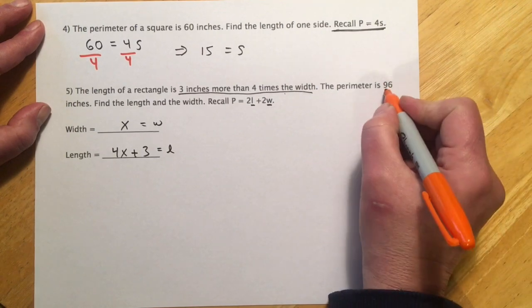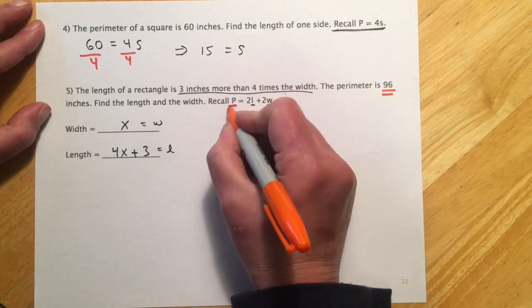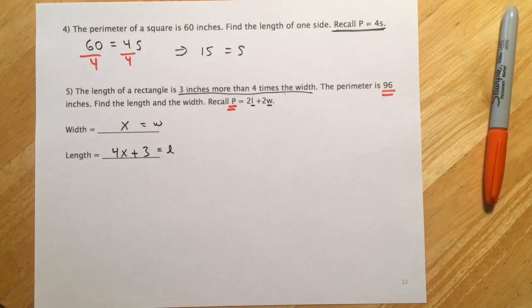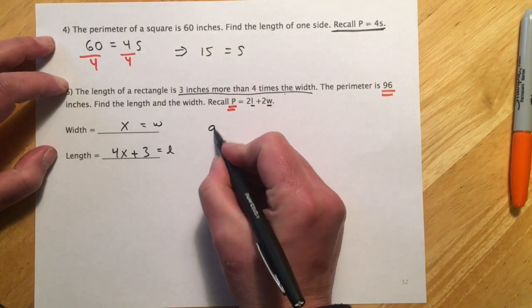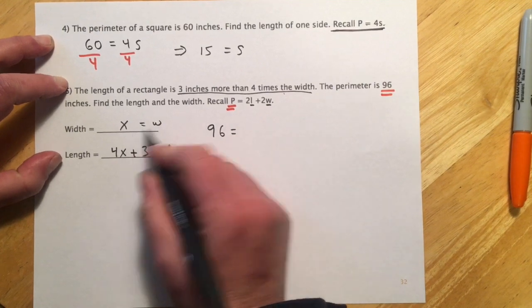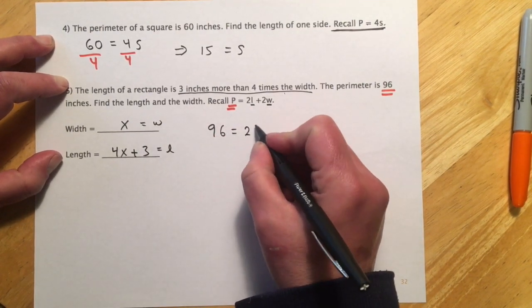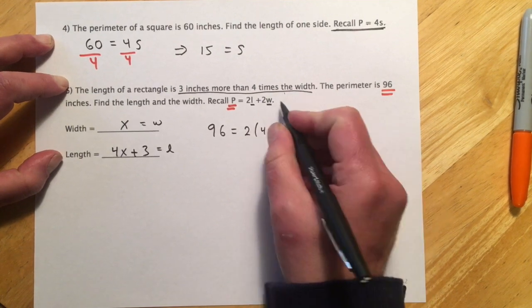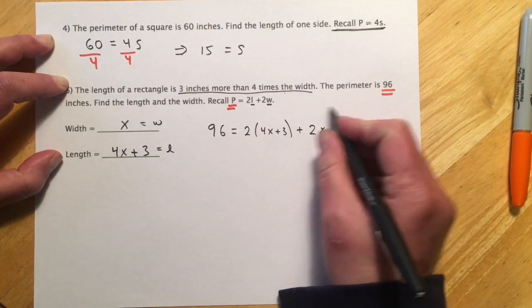And then here we got 96 was our perimeter, so that's going to go right there. So let's see what that all looks like. So perimeter, 96 equals 2 times the length plus 2 times the width, and the width is x.